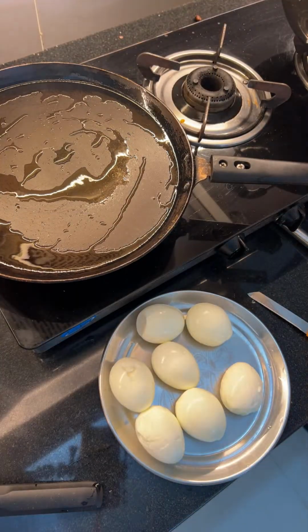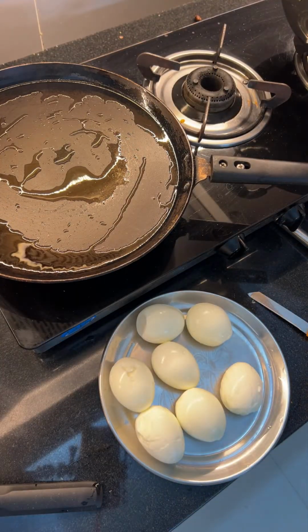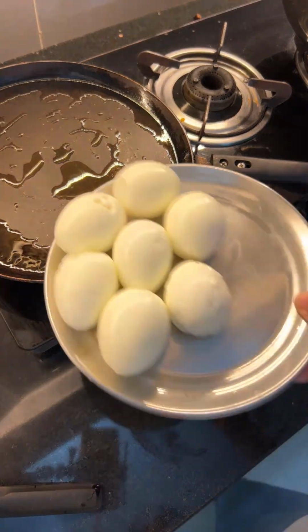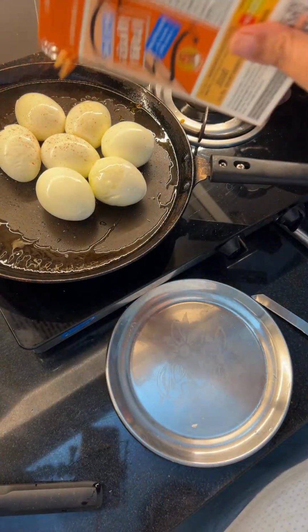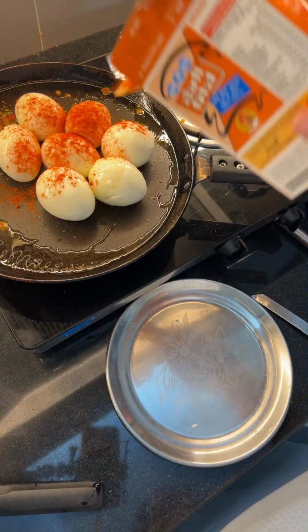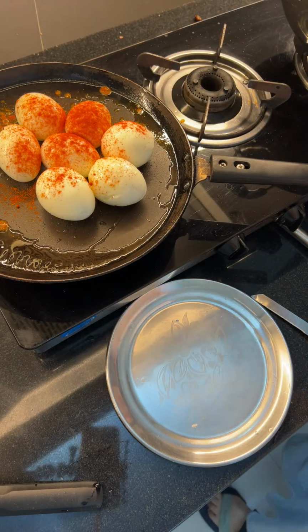And what I'll do is add a little bit of chili. It looks like a lot, but this is just color.